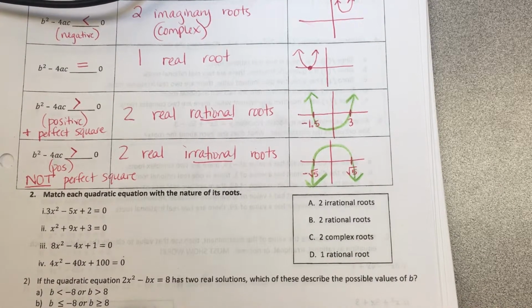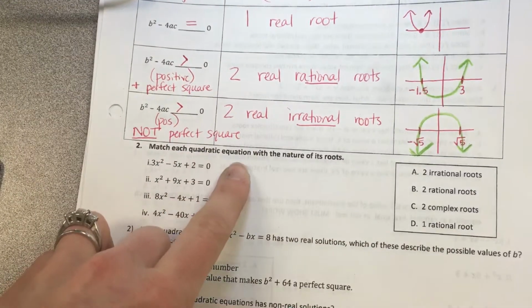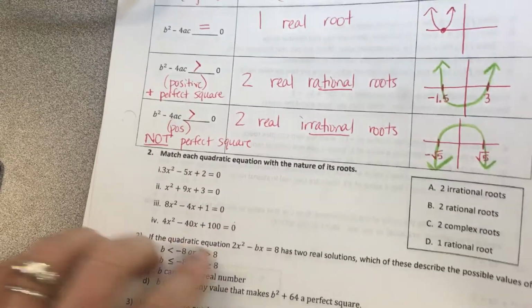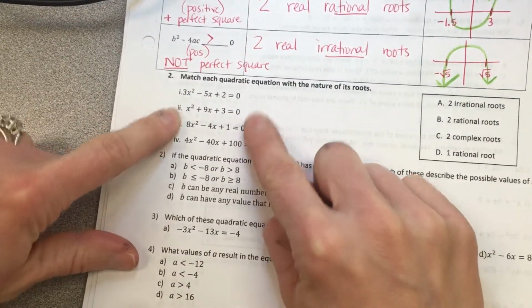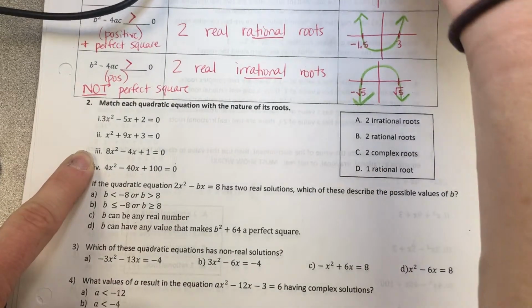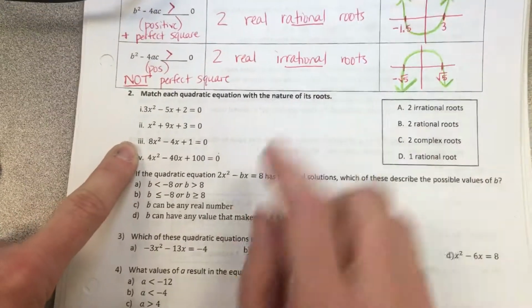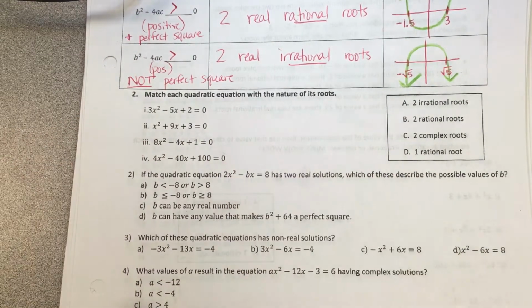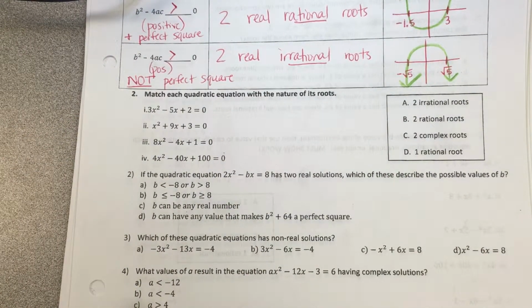Feel good? Okay. Match each quadratic equation with the nature of its roots. So we have 4 examples right here, and we have 4 answer choices in the box. So this one's matching. You could do the whole quadratic formula that we did yesterday, or what I'm trying to show you is you could do the shortcut. The shortcut is to do the discriminant. That's what we just talked about here.